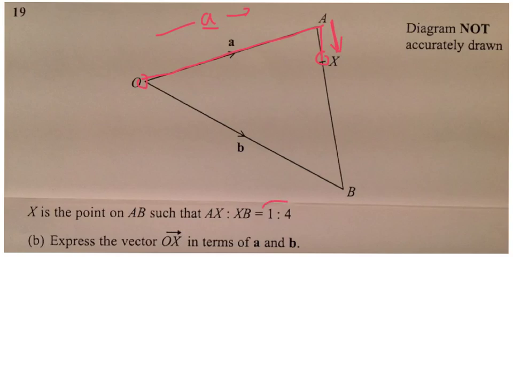Well, the ratio of the distances from A to X and X to B are 1 to 4. So in other words, this journey comes in 5 parts, the first part of which is the journey from A to X. That is a fifth of the total journey from A to B. Now in part A of the question, we found an expression that would get us from A to B. So what we're going to do here is simply add the A that gets us from O to A to a fifth of the vector that took us from A to B, which will take us a fifth of the way.